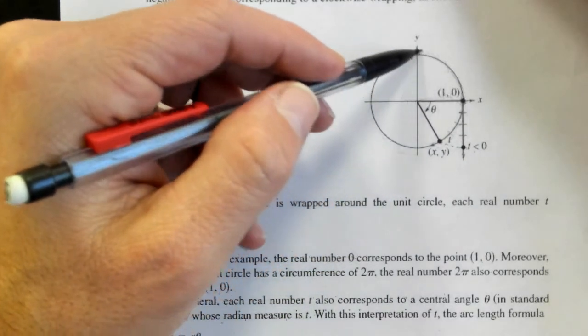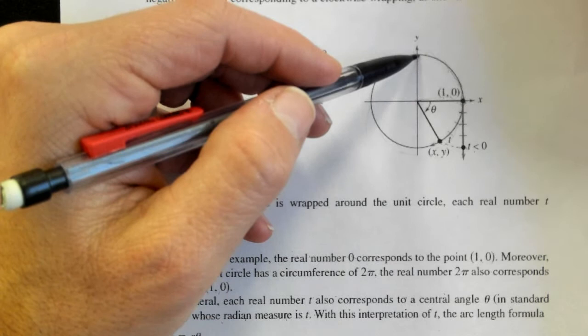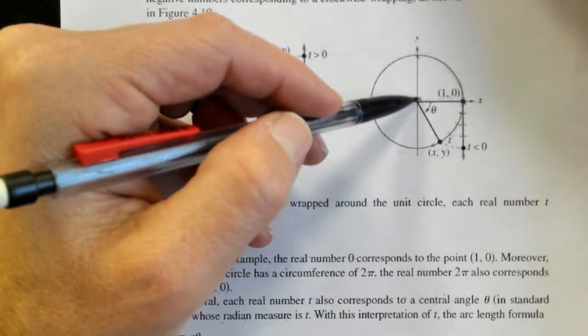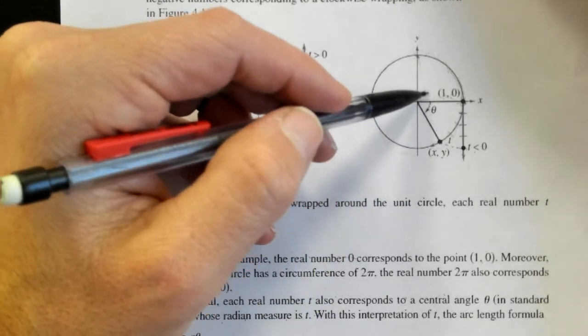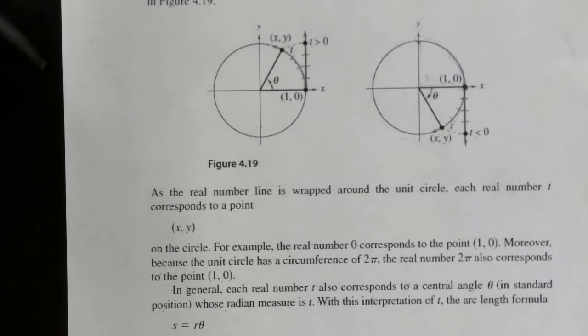If I come up to here, and this is an arc length of, let's see, what would it be? Pi over 2. Then this central angle would also be pi over 2. Pi over 2 matches 90 degrees. Pi over 2 radians matches 90 degrees, and so on.